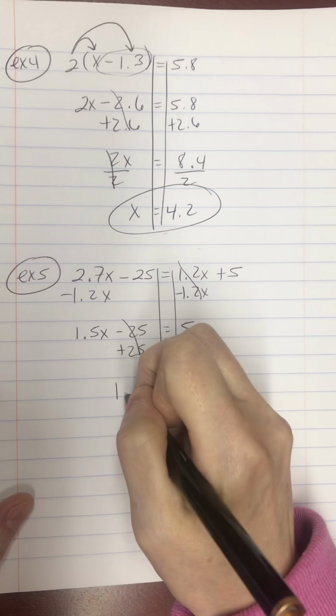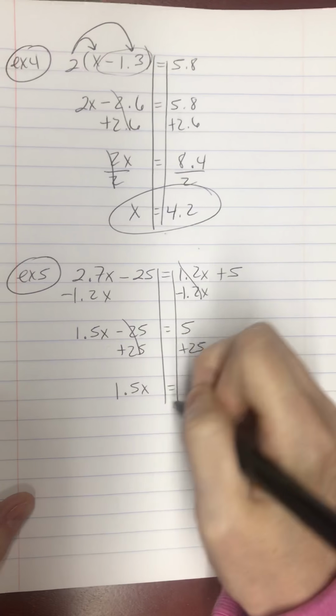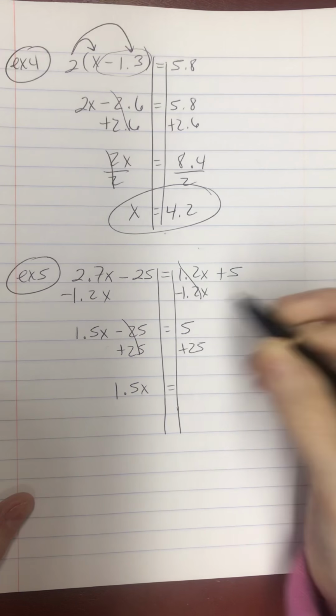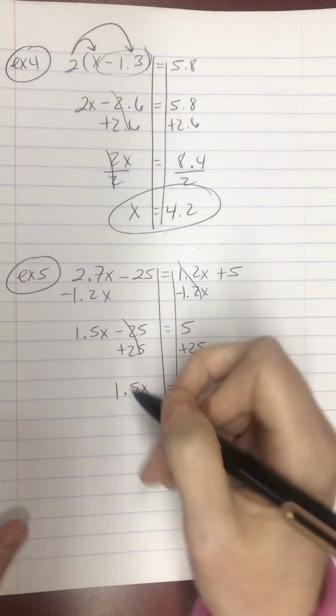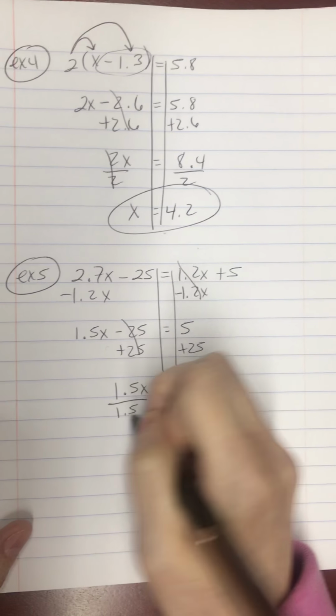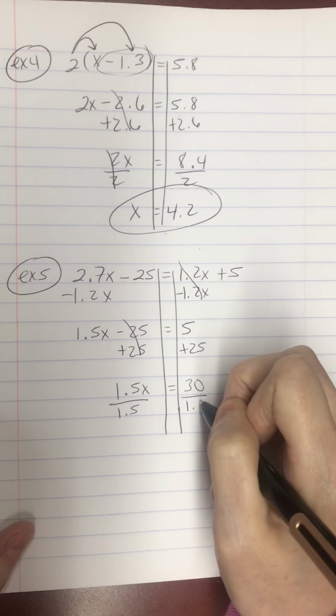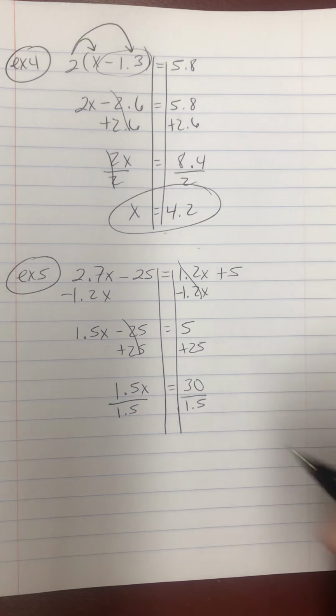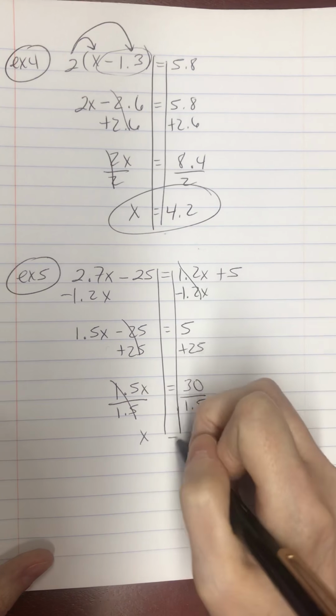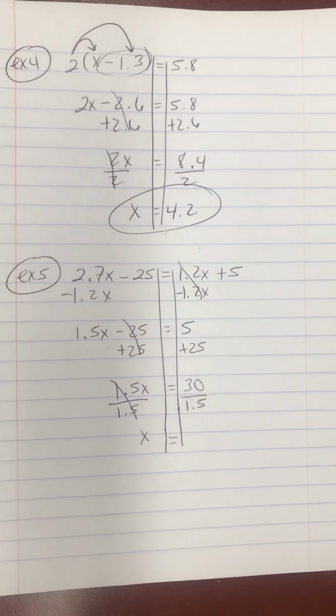So now on the left side, all we have left is 1.5x equals 30. And then your last step, of course, is to divide by a decimal. I think this is the first example we've had where we had to divide by a decimal. So that cancels. But if you're using your calculator, it really doesn't make any difference.